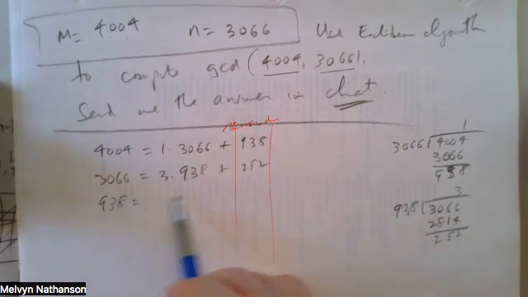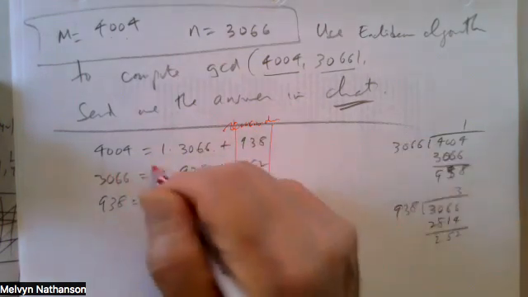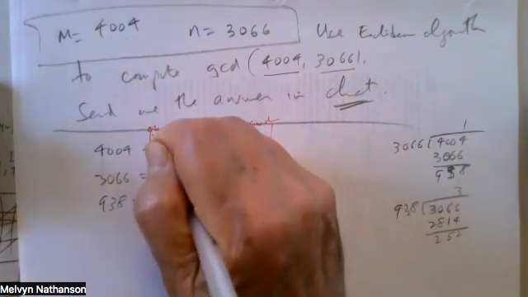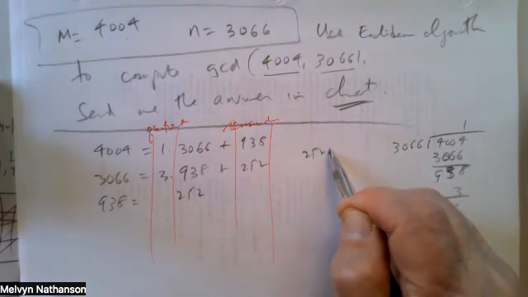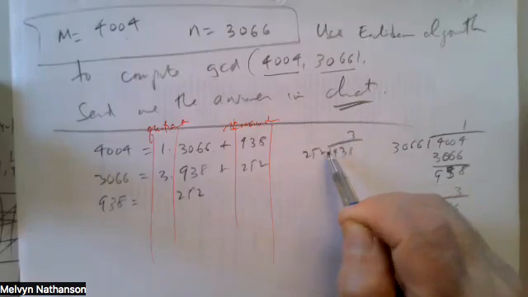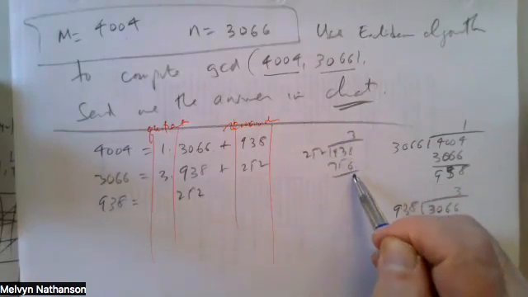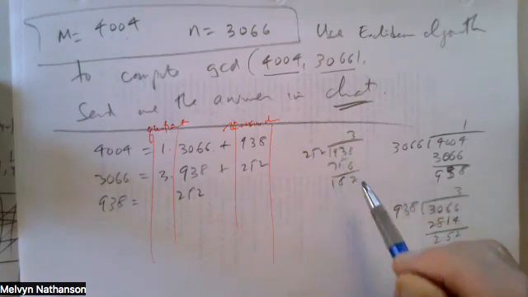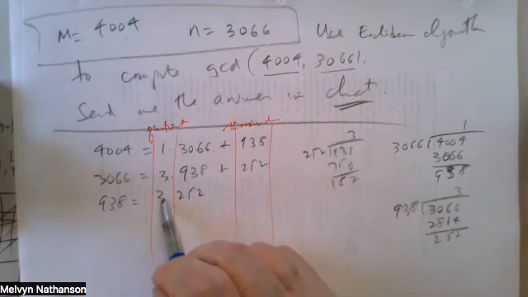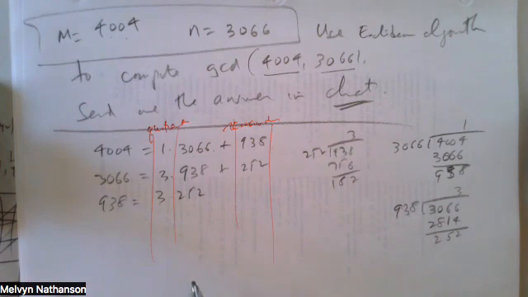Then I take 938 and I divide it by 252. So in this column, we're writing the quotients. 252 into 938 goes 3 times and leaves a remainder of 182.